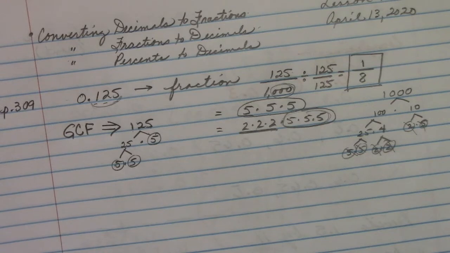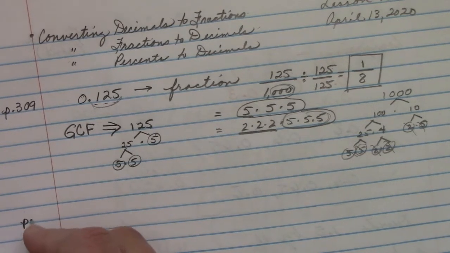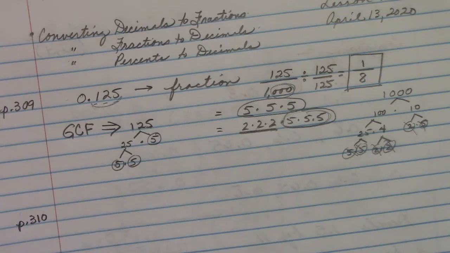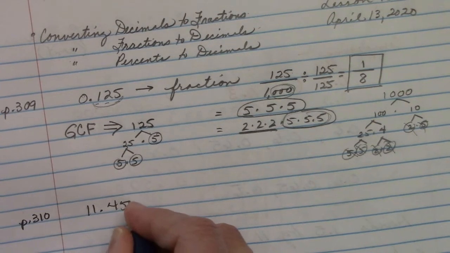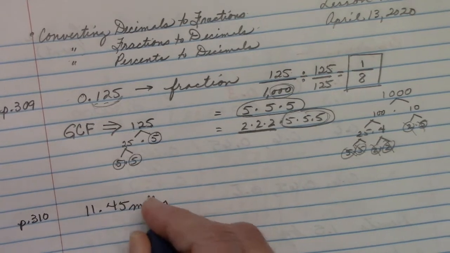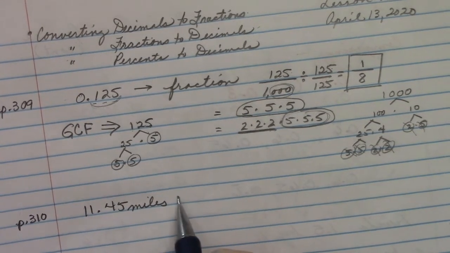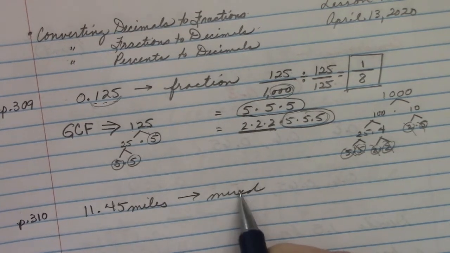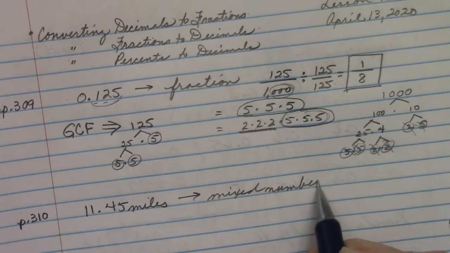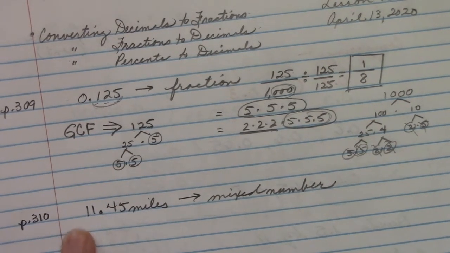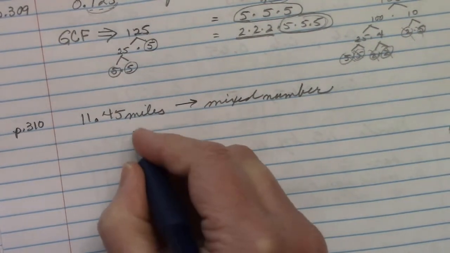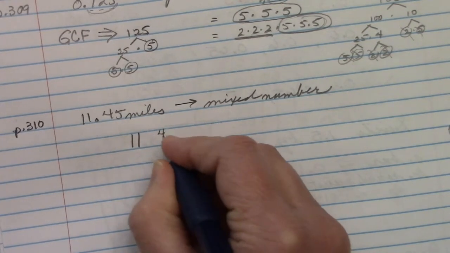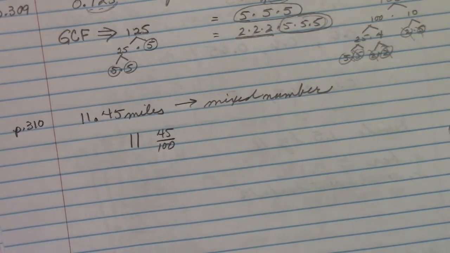I'm moving on to page 310. We're going to look at Mattia riding her bike 11.45 miles to the lake. All right, and we want to write this as a mixed number. Well, right off the bat, if I were to read this, it's 11 and 45 hundredths. So I've got 11 and 45 over 100.